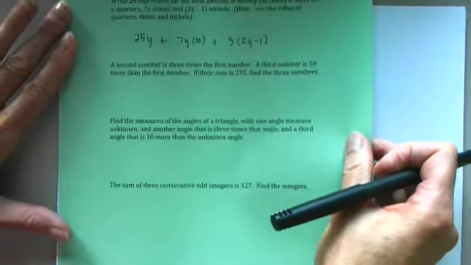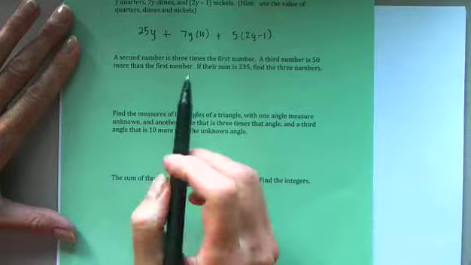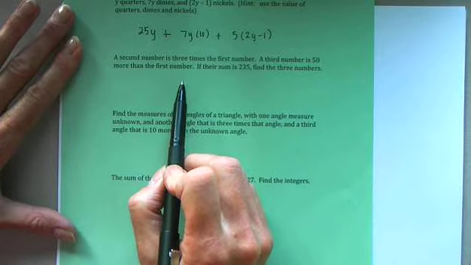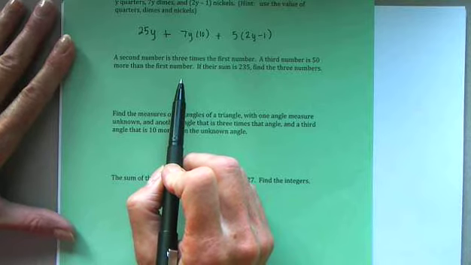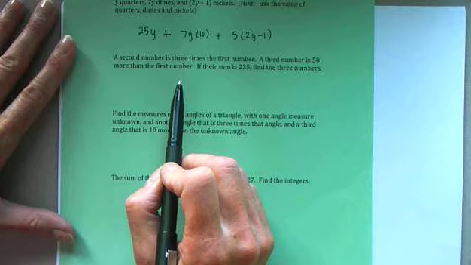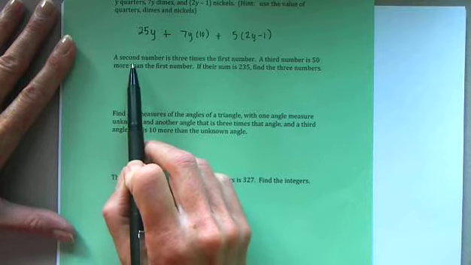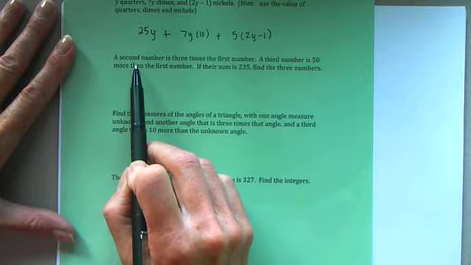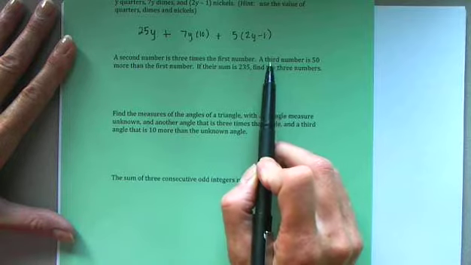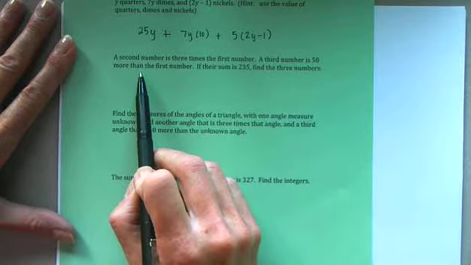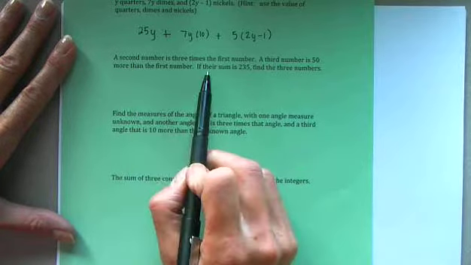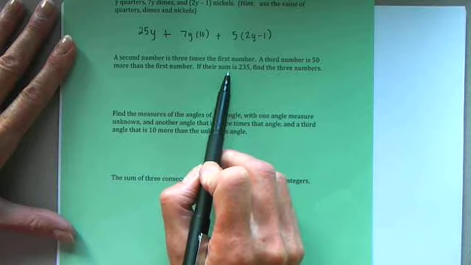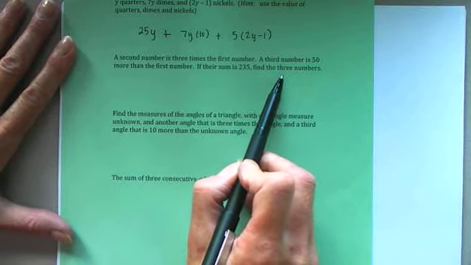Alright, the next problem, this is a very typical exam question. So when you see one like this in your homework, pay attention to it. Say, give me another example. Do a few of them. Make sure you're good at it. This one says, a second number is 3 times the first. A third number is 50 more than the first. And then it tells you if their sum is 235, find the 3 numbers.